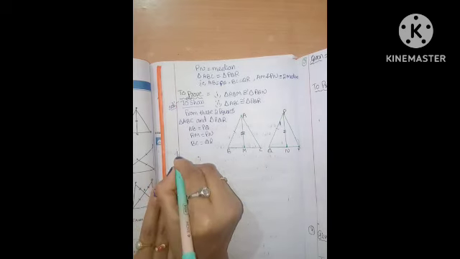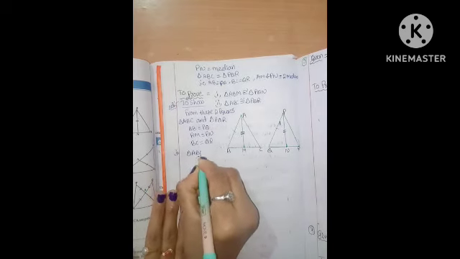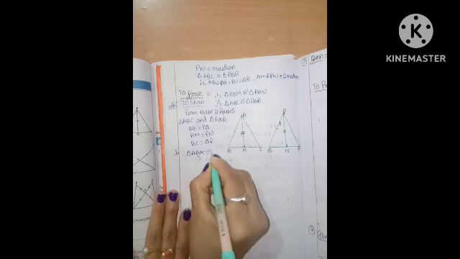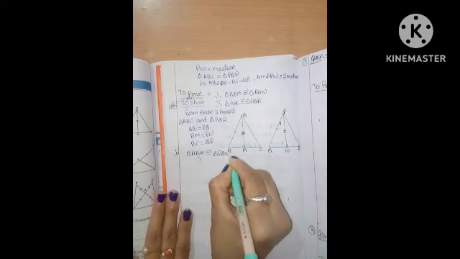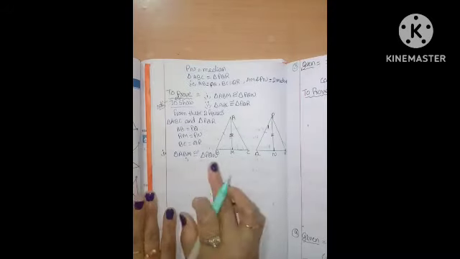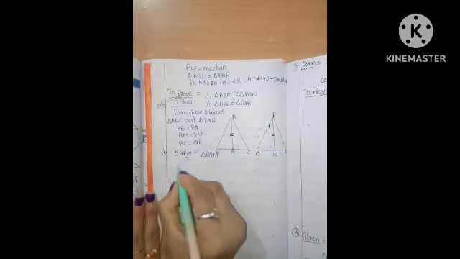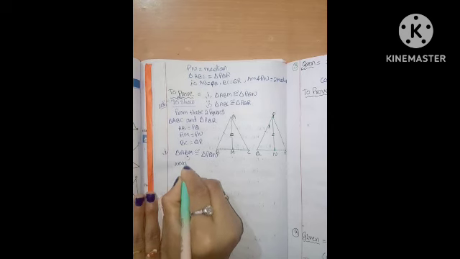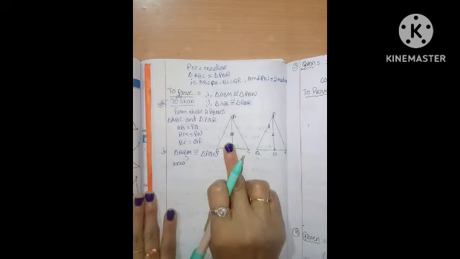Yeah, first question. What is that? Triangle ABM is congruent to triangle PQN. You have to show that these two triangles are congruent. So now let us take these two triangles. Why do we take these two triangles?